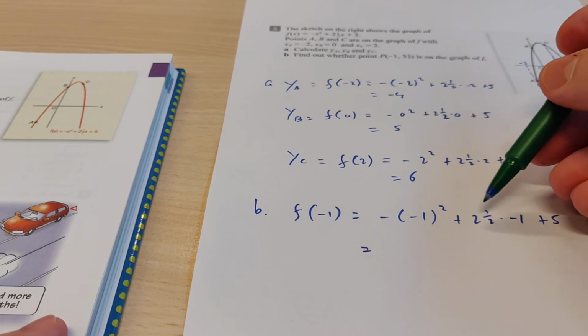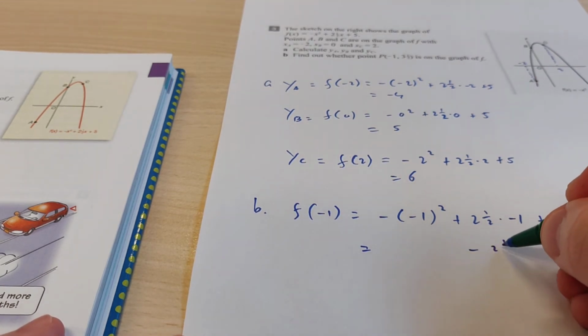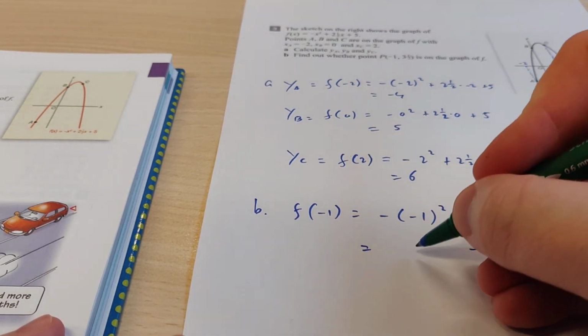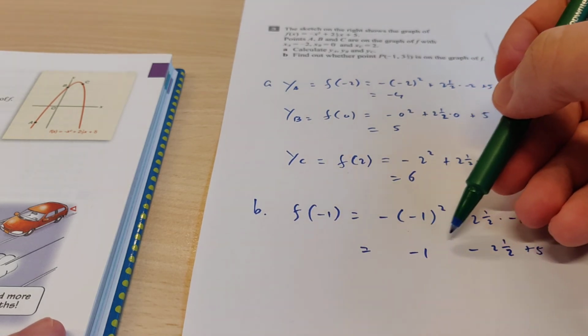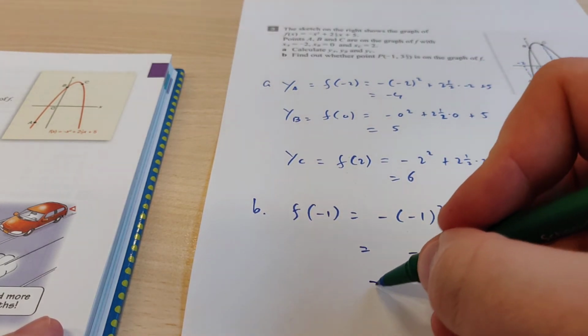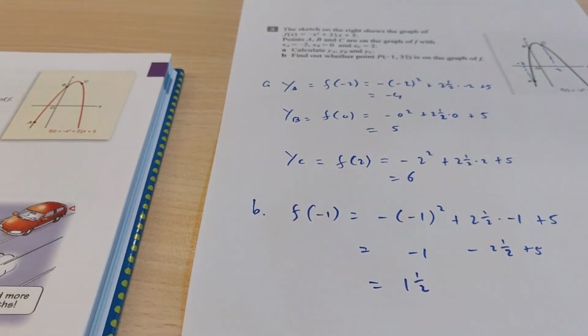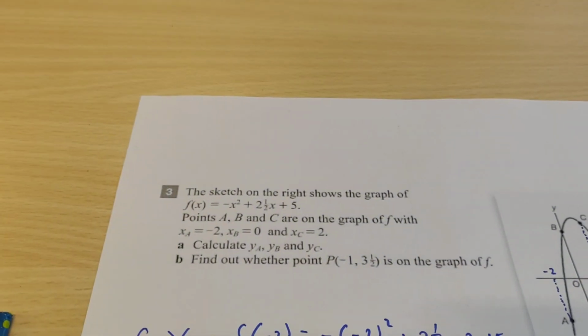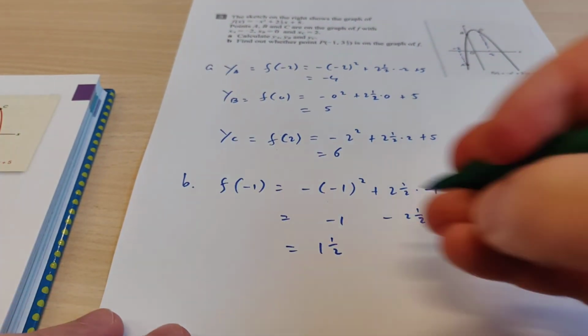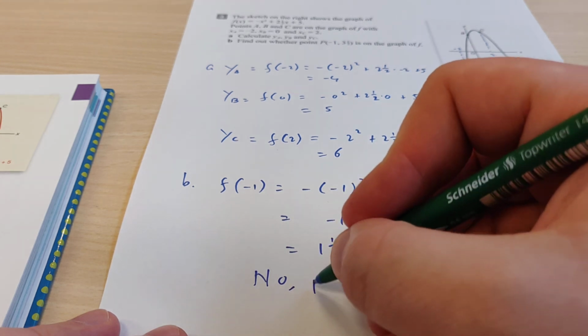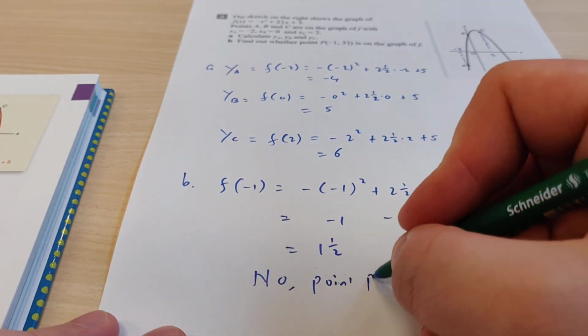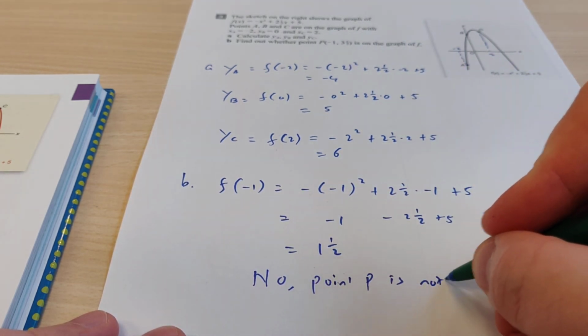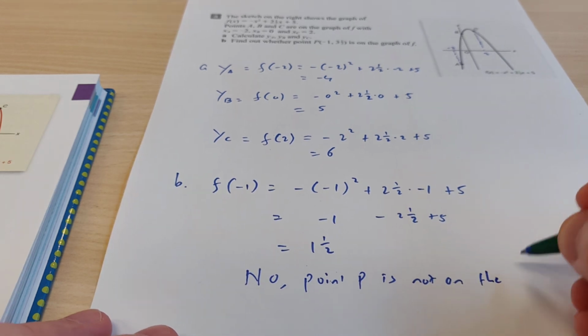Now if you calculate this, this is going to be -2.5, this is going to be plus 5, and this is going to be -1. So you have -3.5 plus 5, which is 1.5. And 1.5 is not 3.5, so the answer is no. Point P is not on the graph.